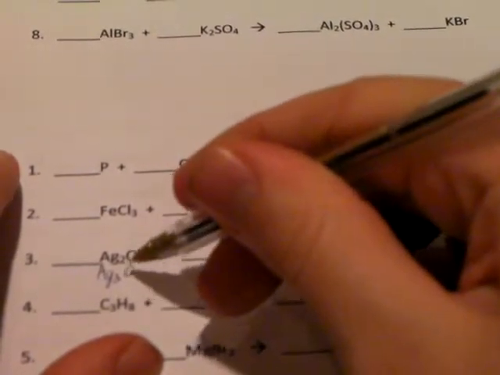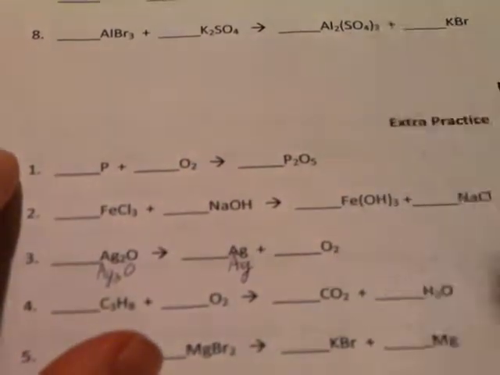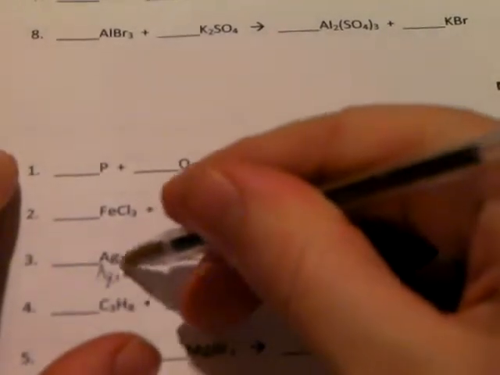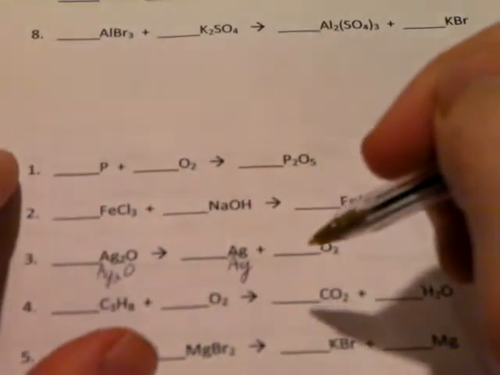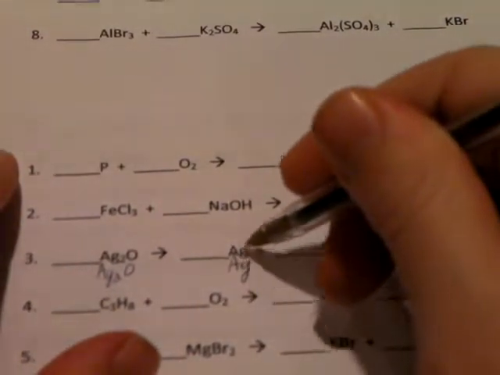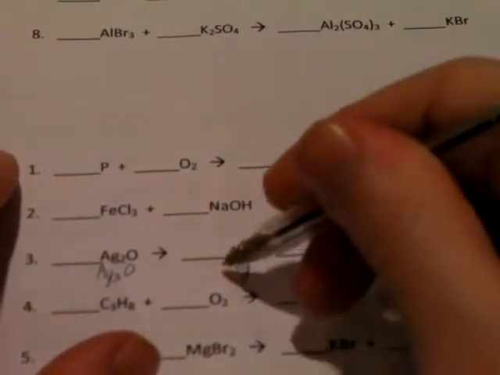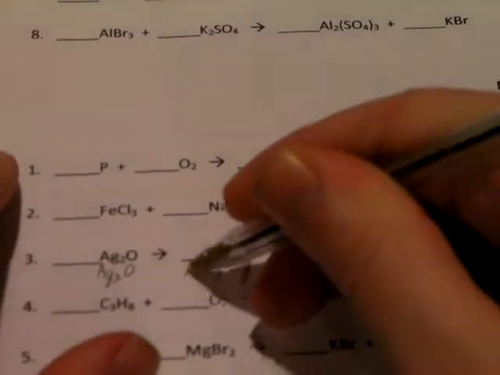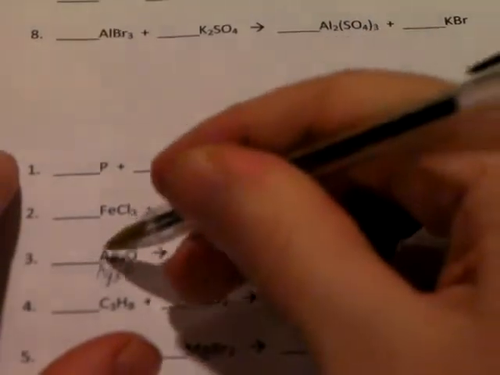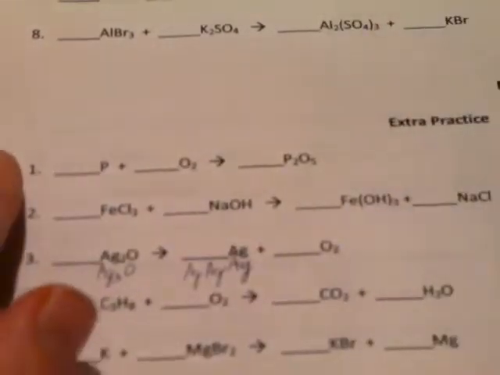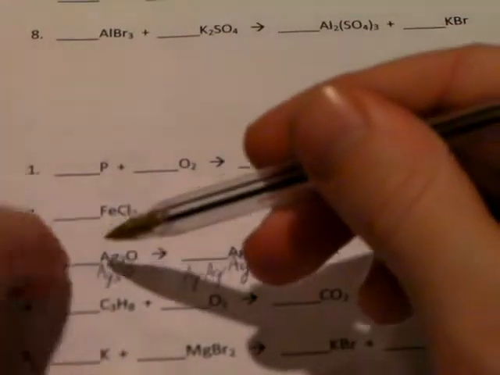So now there's 2 oxygen on the reactant side, 2 oxygen on the product side, but we affected the silver amount. So now there's 4 total silver Ag atoms on the reactant side, and there's 2 on the product side. So what do we need to do? Add 2 more silver over here, so to balance those out. There's 4 on the product side and 4 on the reactant side now. Now it's balanced. The last thing we do, the last step, is putting in the coefficients.